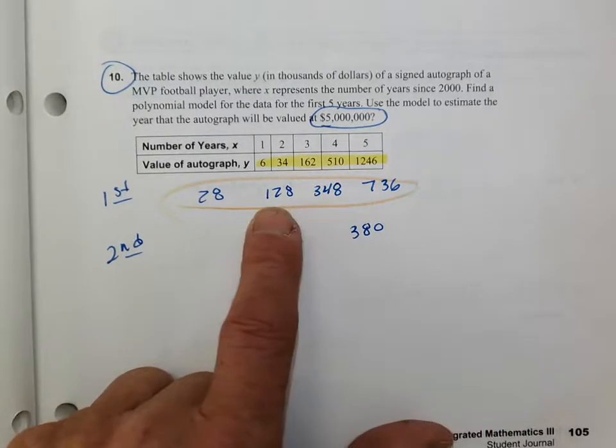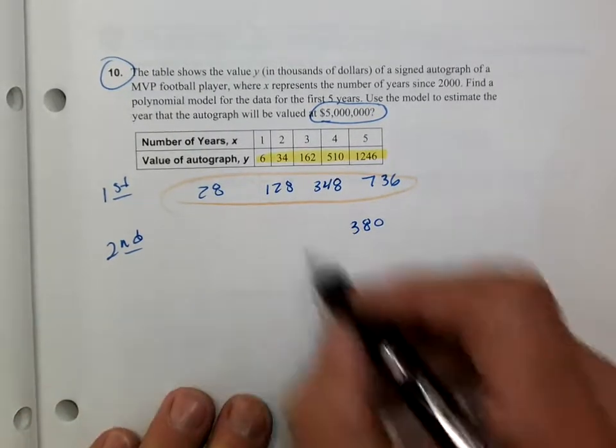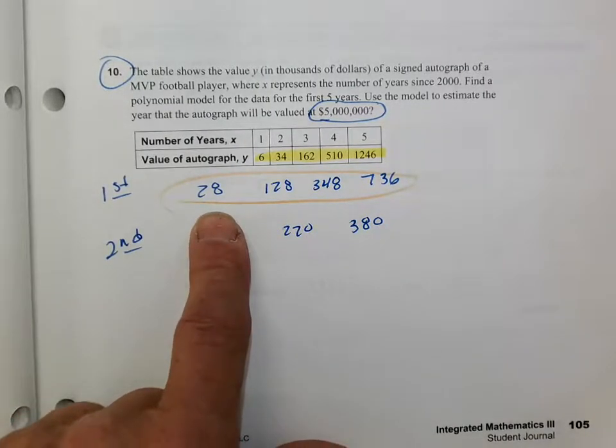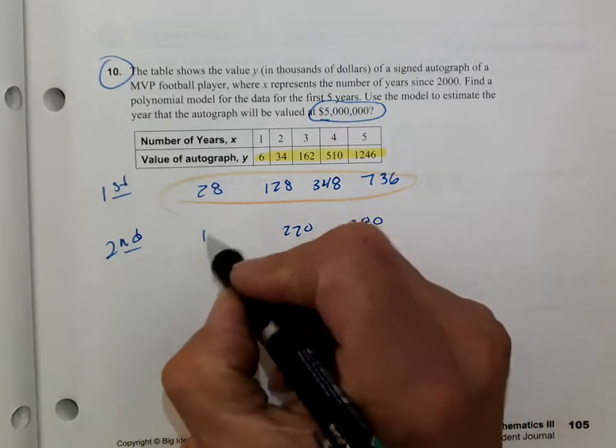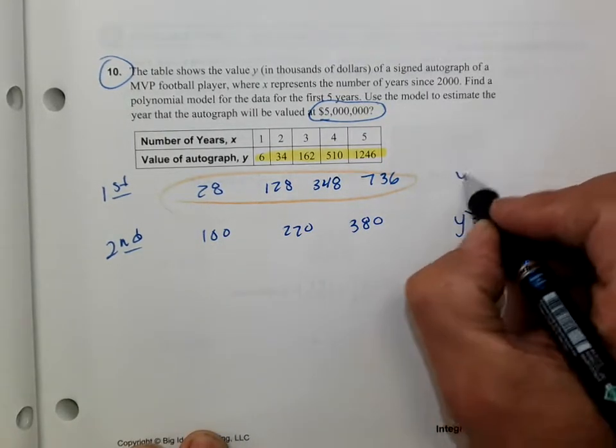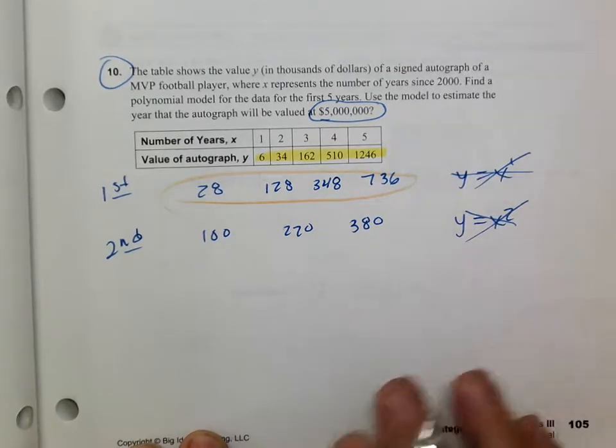348 subtract 128, and I get an answer of about 220. And 128 subtract 28, and I get an answer of about 100, okay? So it's not a x squared, it's not an x, it might be a cubed, yes.